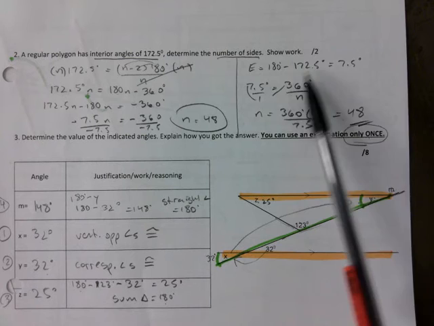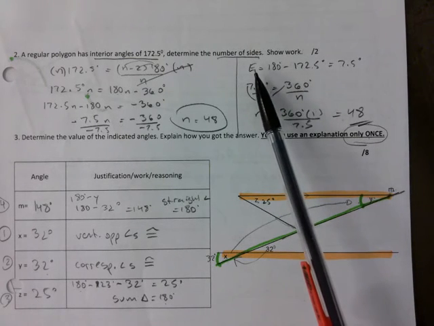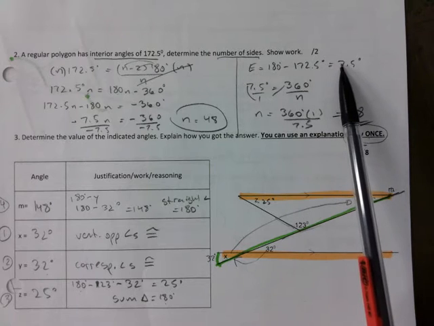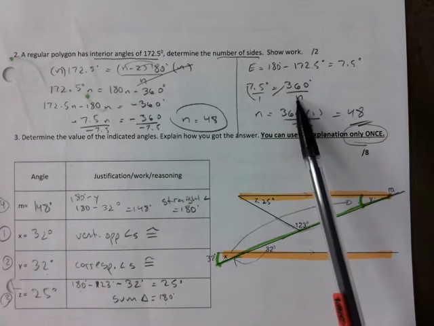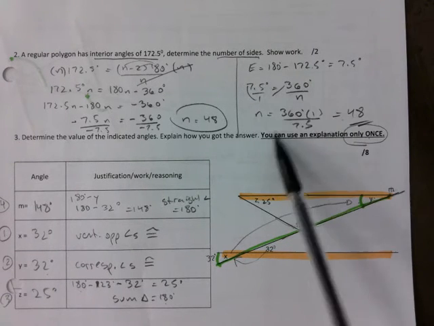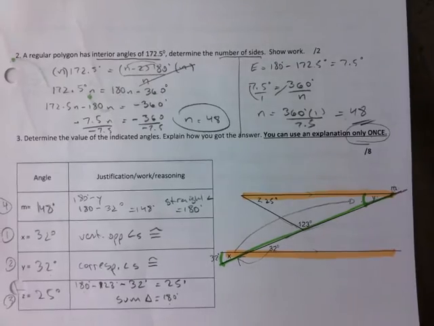Alternatively, if you chose to do it this method, look at how much shorter this is, right? You're like, oh, I know my interior. I'll find the exterior, use that exterior angle here, and these formulas 360 divided by n, so it's really just a proportion, right? And you solve for 48, so 48 sides nonetheless. You have to show the work to get the 2 marks, okay? If you just come out with 48, not good enough, because I know you can plug in numbers until you get it, right?